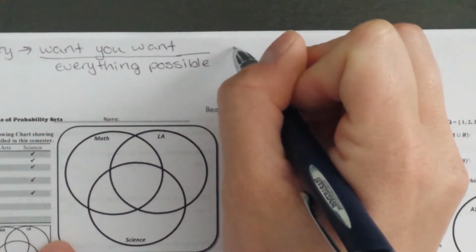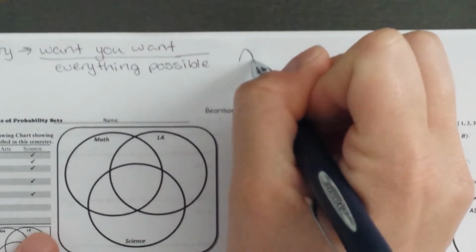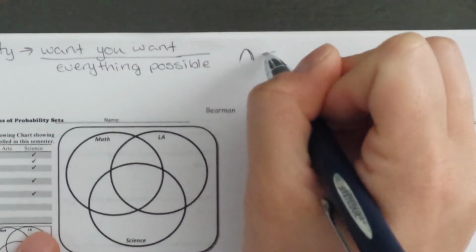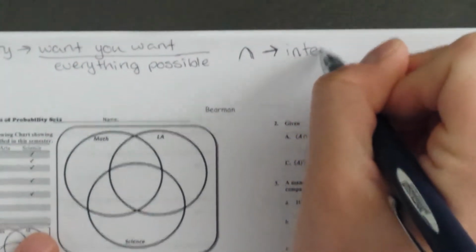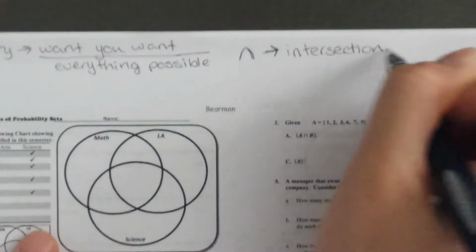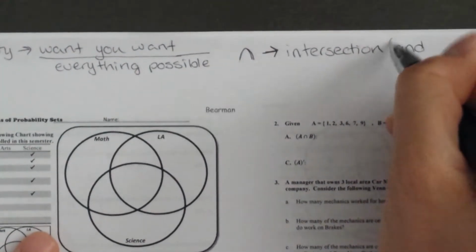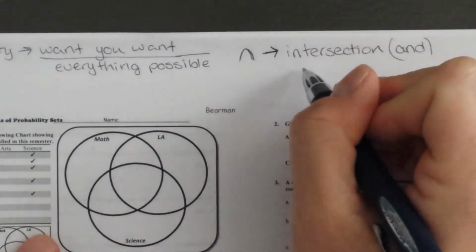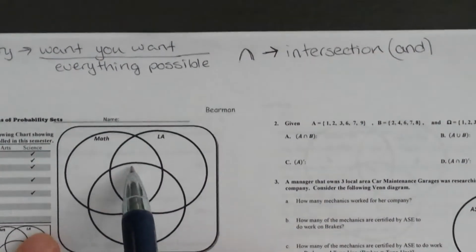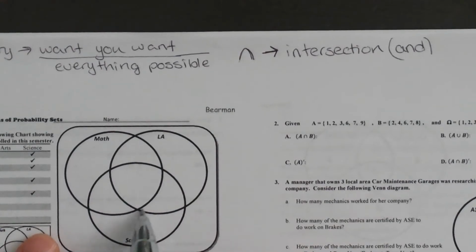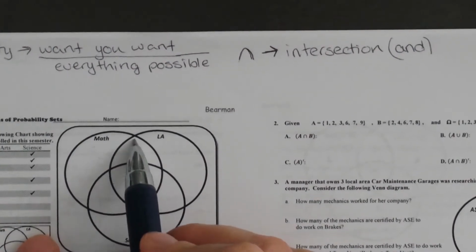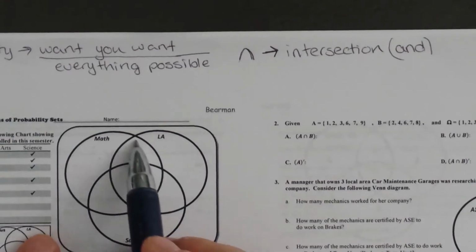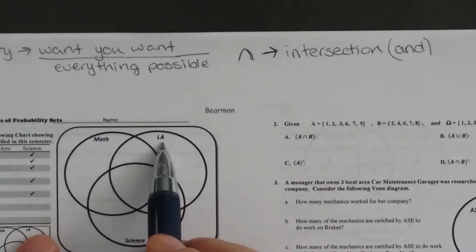Anytime you have this symbol here, I always think of it as an N. It looks like a lowercase n to me. This means intersection, which also means and. For the intersection part of the Venn diagram, you're looking for the overlapping piece. Something like this in the very middle would be math and language arts and science put together. This overlapping piece right here would be math and language arts put together.